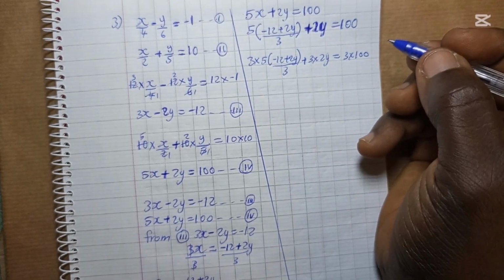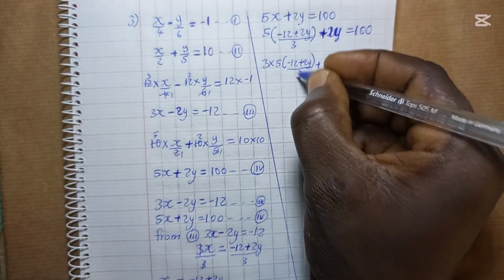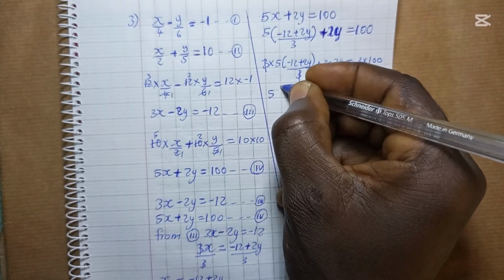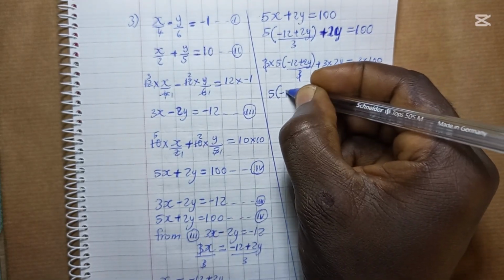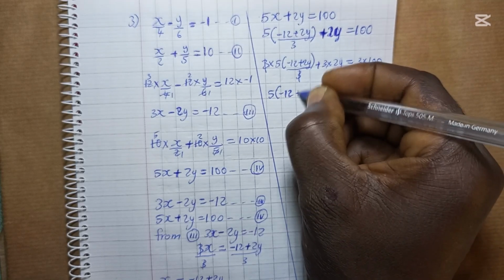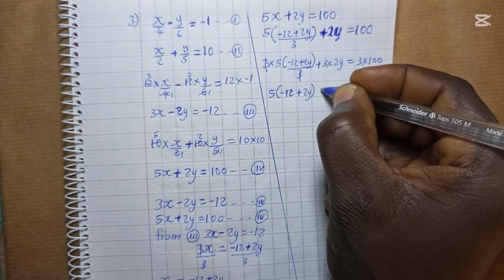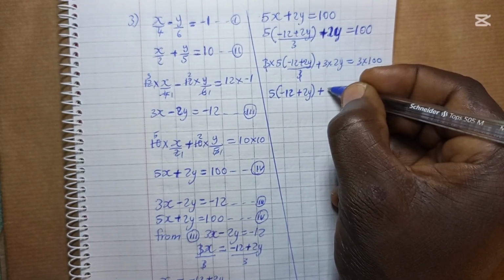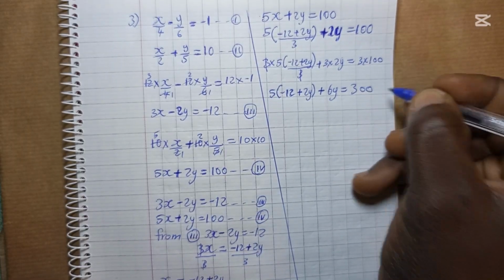Here 3 will cancel out 3, so we are left with 5 open bracket minus 12 plus 2y close bracket plus 3 times 2y, that is 6y, is equal to 3 times 100, that is 300.